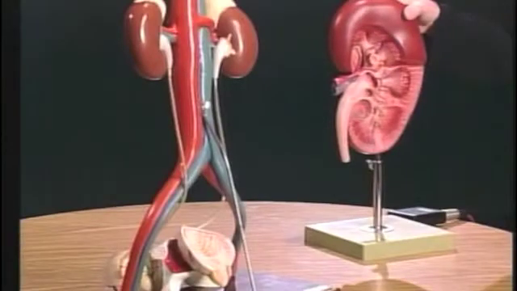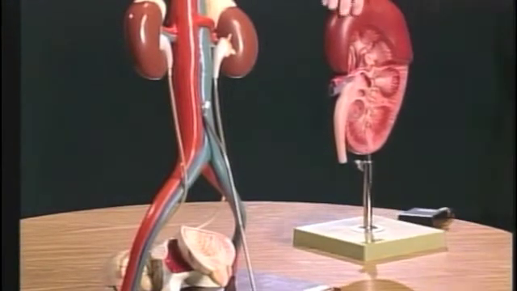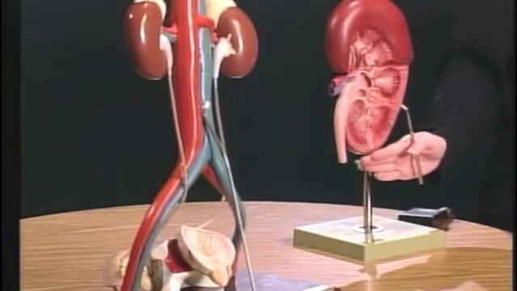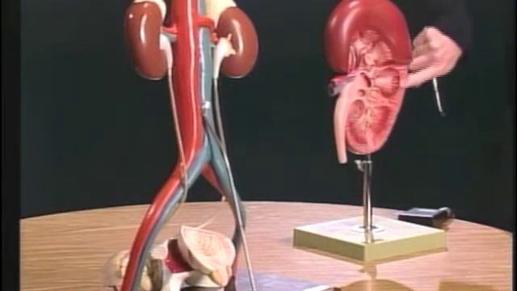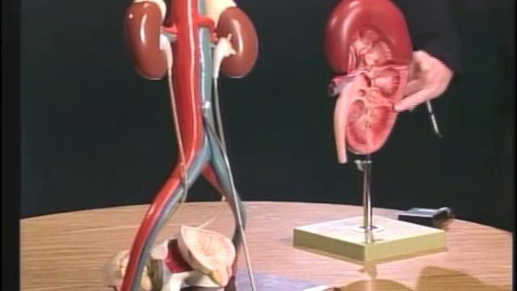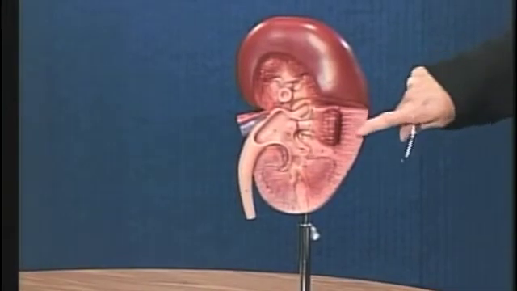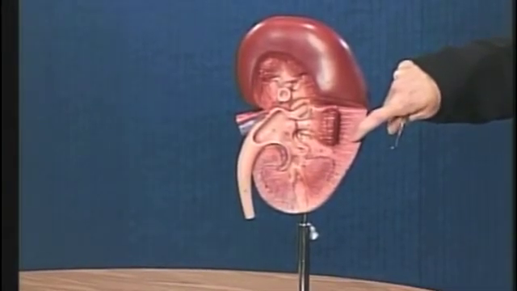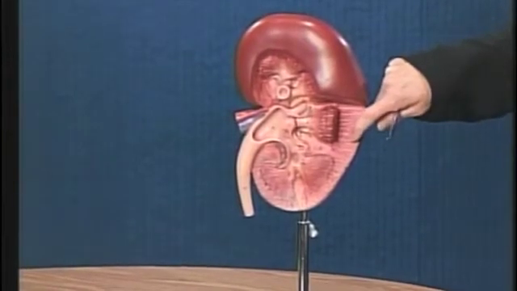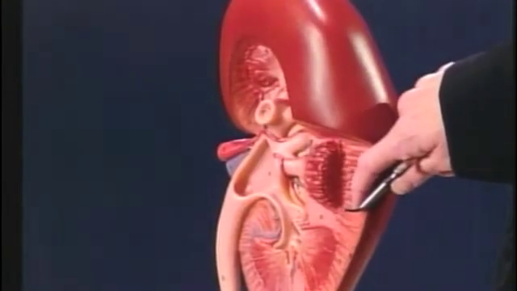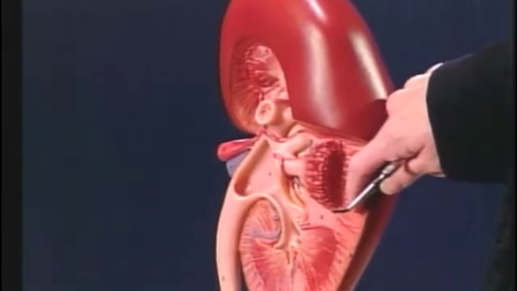Now let's look at a more detailed version of the kidney. And the outermost region of the kidney is called the capsule. When a kidney is sectioned, we can see two distinct areas. The most superficial region is called the cortex. This is the cortex, and it's very granular appearing. This is where most of the nephron is located. The nephron is microscopic and cannot be seen here, but is the true functional unit of the kidney.